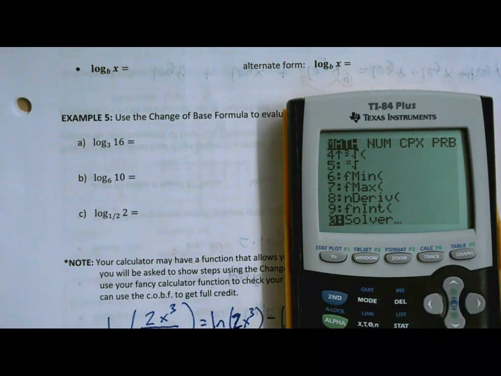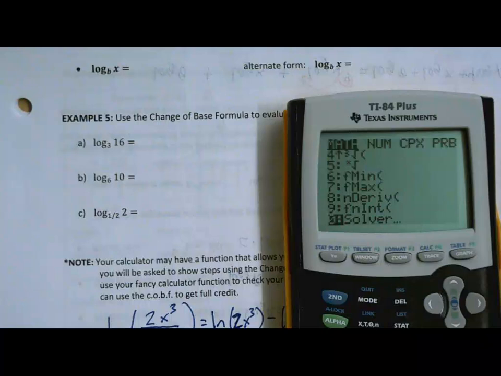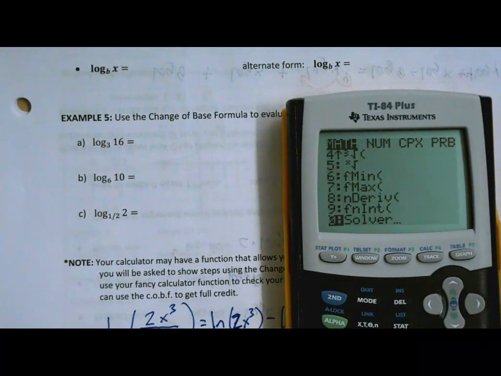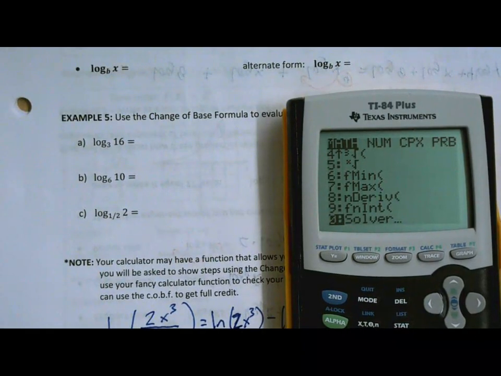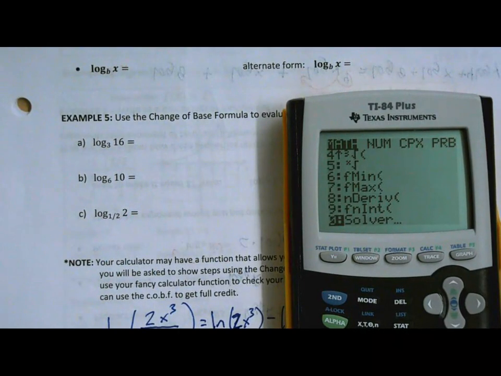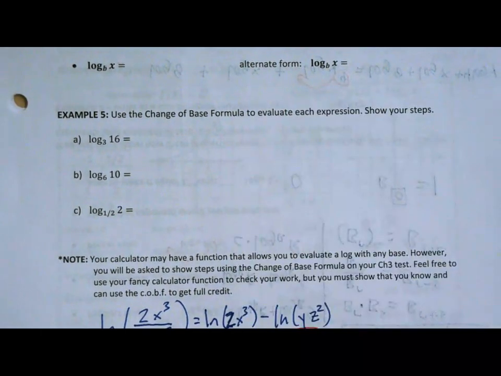Who's seeing log base? Are you seeing a log base on yours? Okay, that's excellent. Did you try hitting the button and see what it does? Try hitting enter on log base to see if you can figure out what it does. That's pretty cool, isn't it? Can I borrow someone's calculator that has a log base just so I can put it up on the screen? Thank you. So some of us are going to get a little jealous here because we're going to be like, oh, I wish my calculator had that. But don't get jealous, okay?